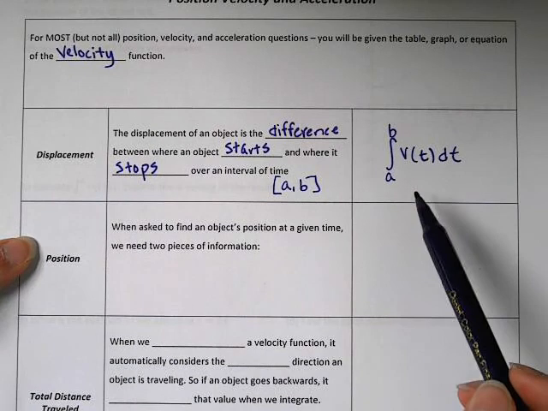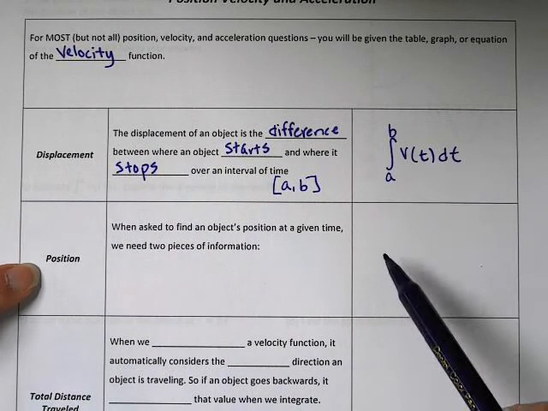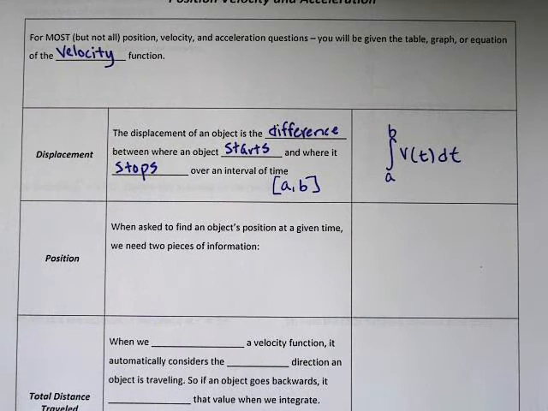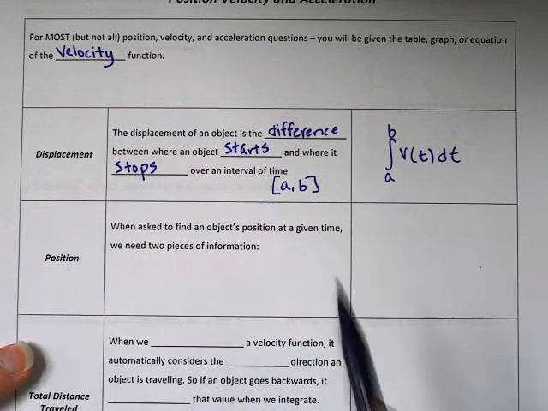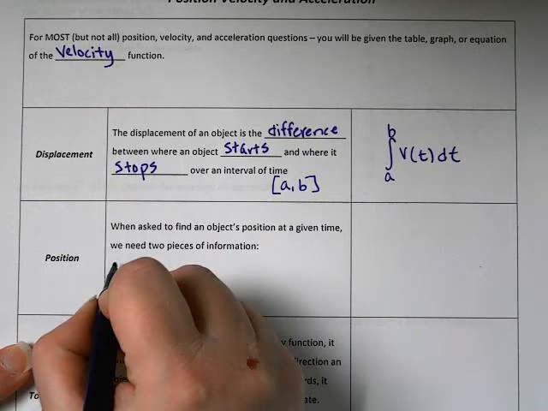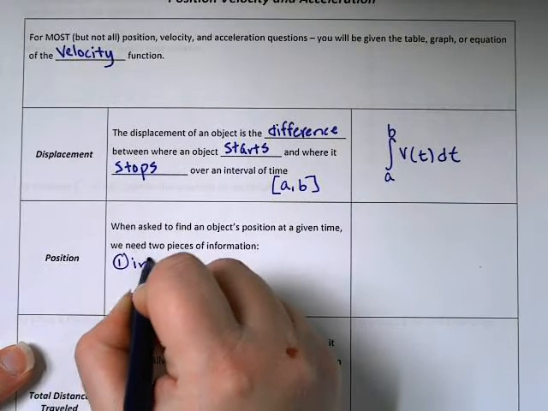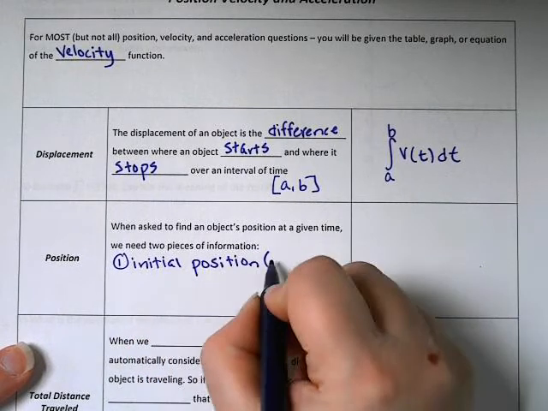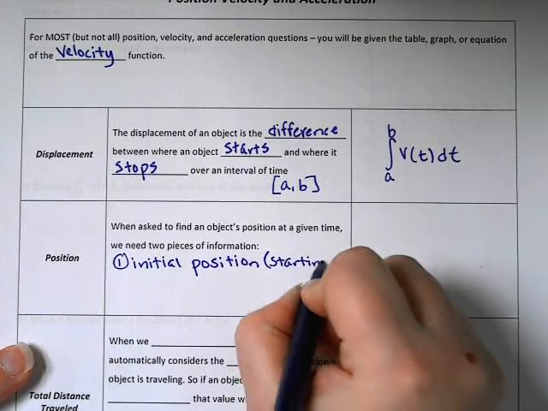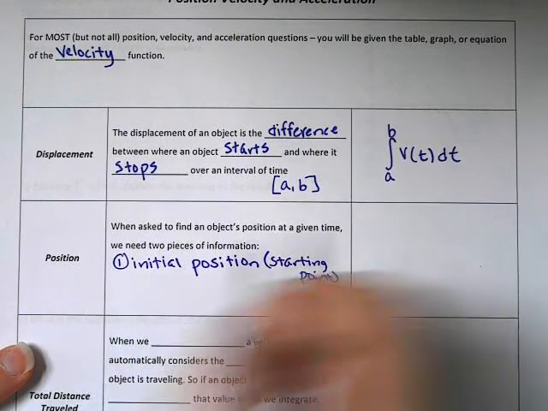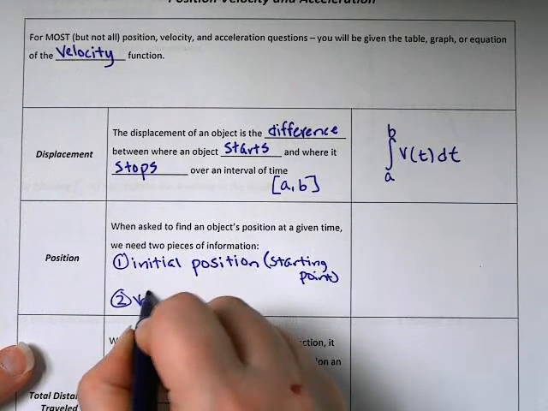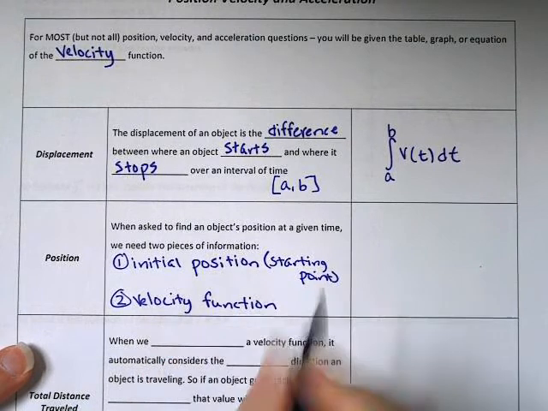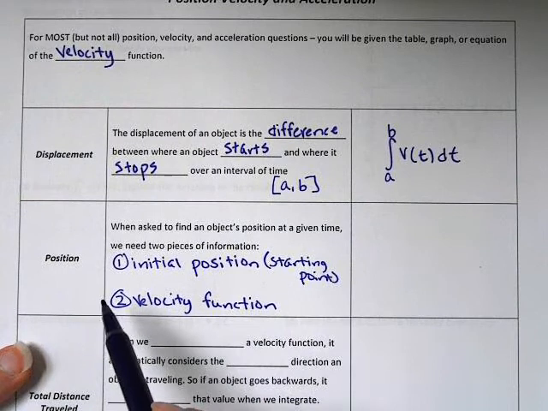So we have to be careful because we know that the first derivative of position is velocity. So we would think that the integral would be the position, but we have to be careful. When we're asked to find an object's position at a given time, we have to have two pieces of information. We need to know the initial position, or the starting point, and then we also need to have the velocity function. If we don't have those two things, we can't get the position of an object.